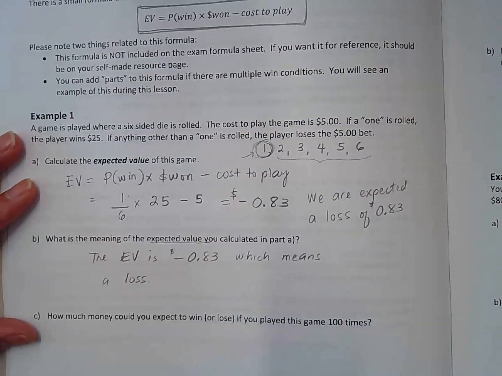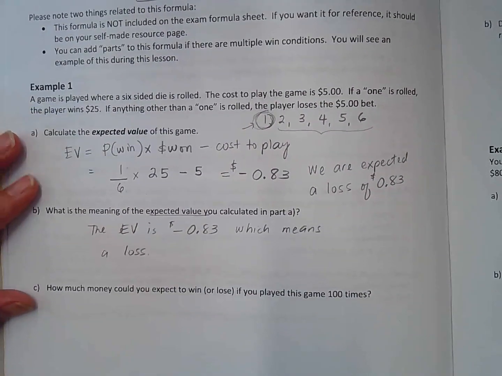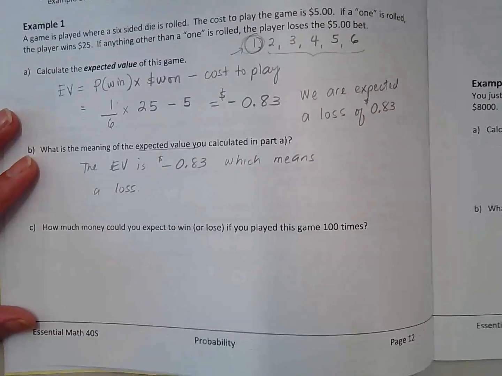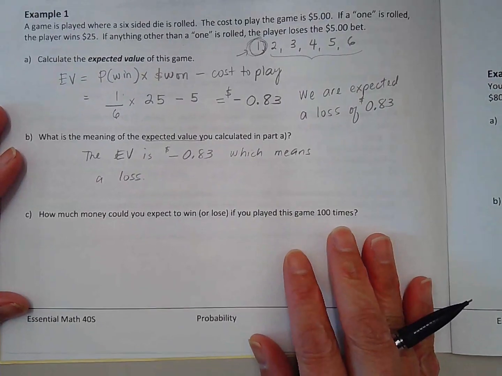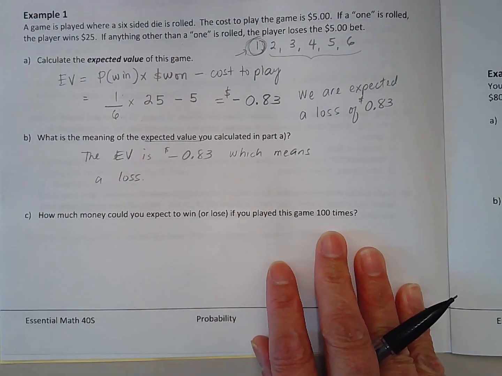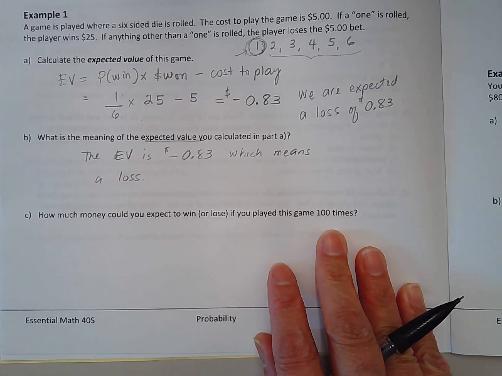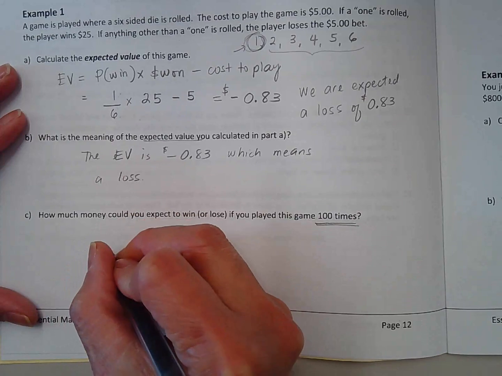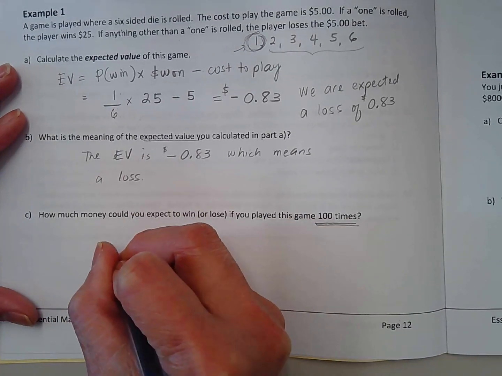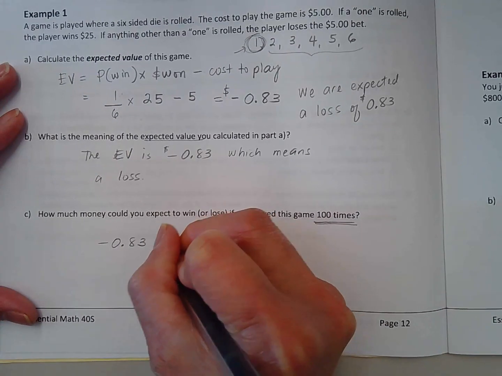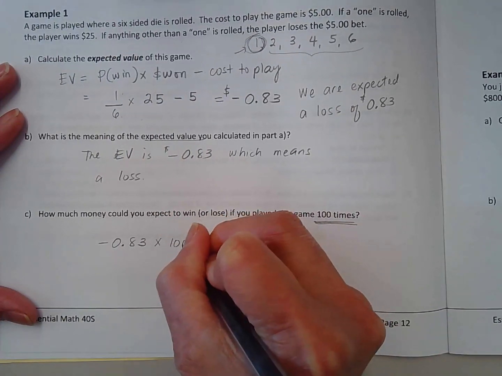Yes, page 12. And then letter C, how much money could we expect to win or lose if we play this 100 times? So it's going to be negative 0.83 times 100.